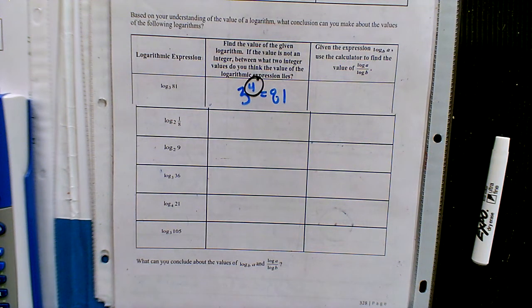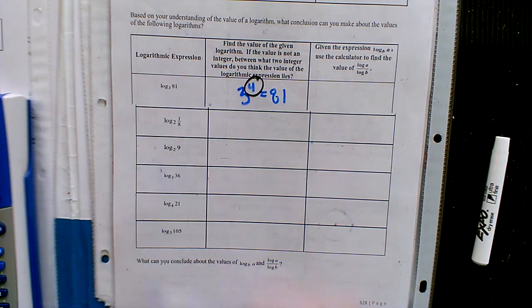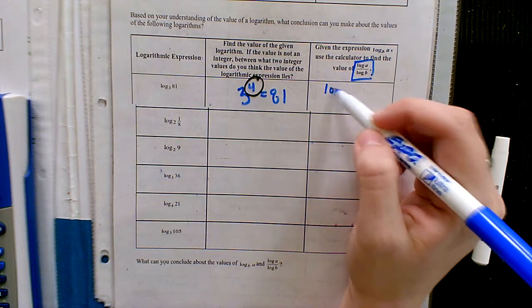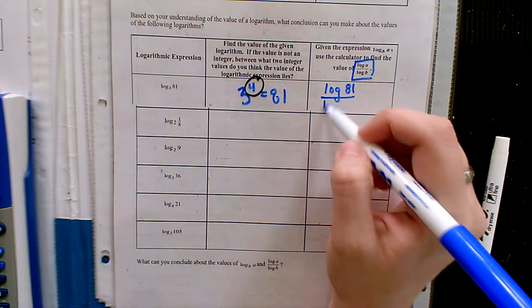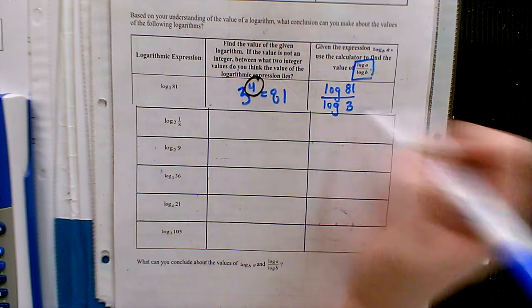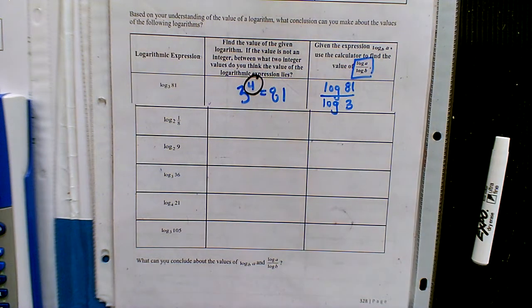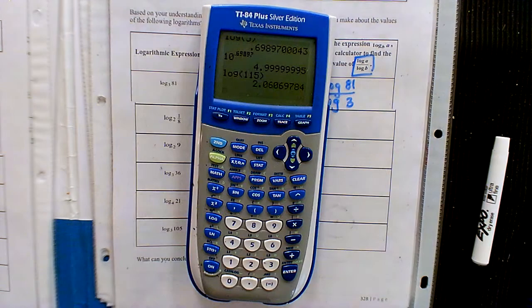Okay. Now on your calculator, what we're going to do is change this one log, because it's a base of 3, not a base of 10 like we need it to be, and we're going to rewrite it in this form. We're going to do log of the argument, which is 81, over log of the base, which is 3. Notice how when you write it this way, these are common logs because we're not really writing a little base in there. So you should be able to type this in on your calculator.